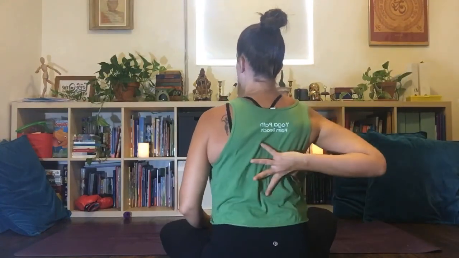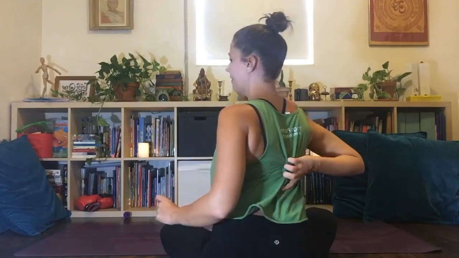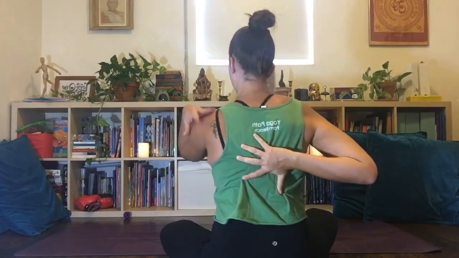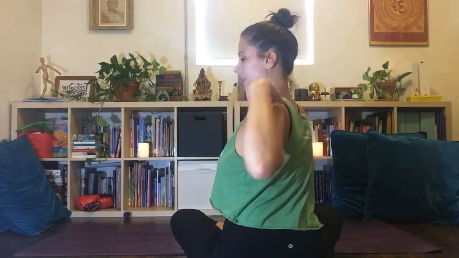Back body muscles also supporting and working in the twist. That's the secondary work. So that when I'm twisting, my back body muscles are working on that side to draw my shoulder blade rib cage back and towards that back hip. So in the front, it's crossing this way. In the back, it's crossing that way.